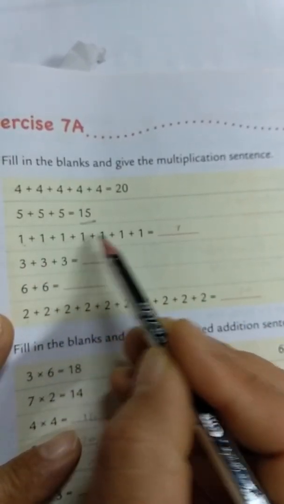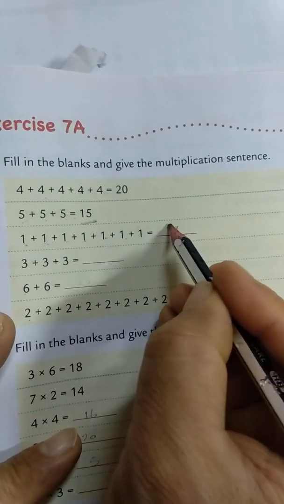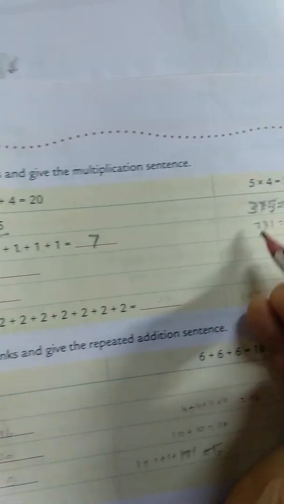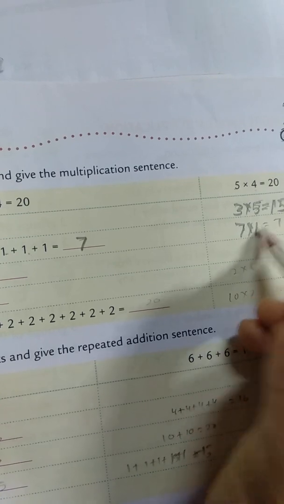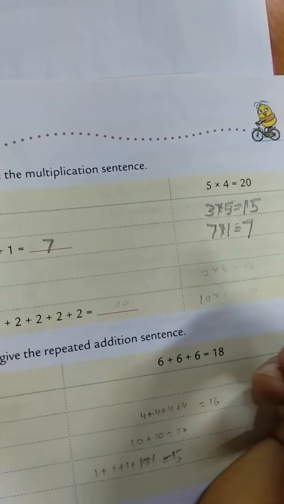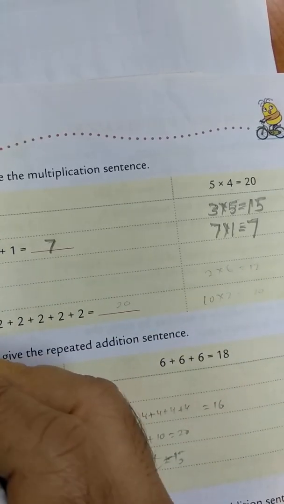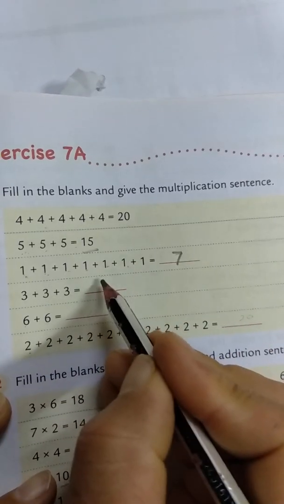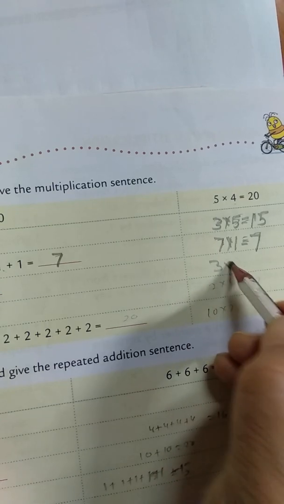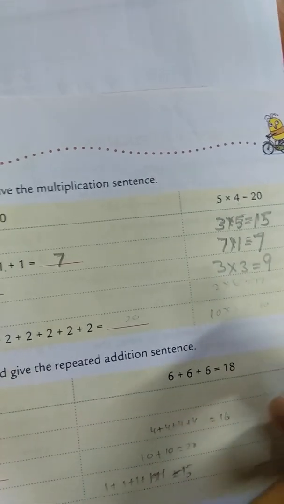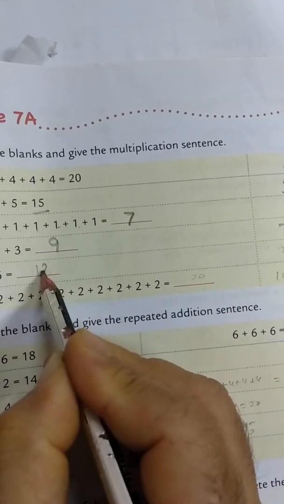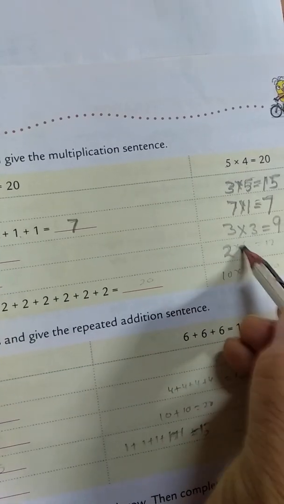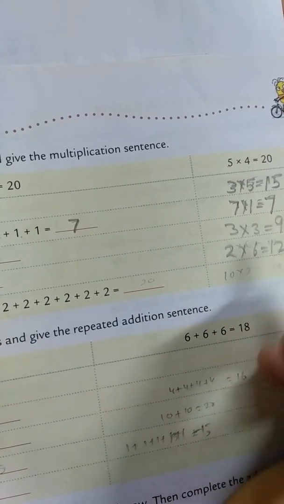Now see, how many groups of 1? 1, 2, 3, 4, 5, 6, 7. 7 times 1 means 7. And here we can write 7 into 1. 7 into 1 is 7. Now here 3 plus 3 plus 3 is 9. 3 times 3 means 3 multiplied by 3. 3 3s are 9. 6 plus 6 is 12. 2 times 6, 2 into 6. 6 2s are 12.